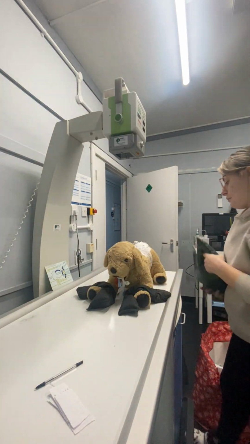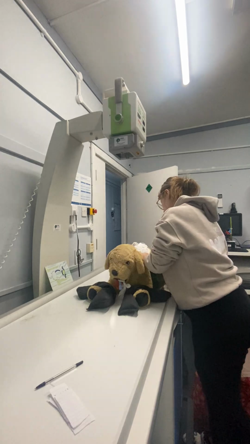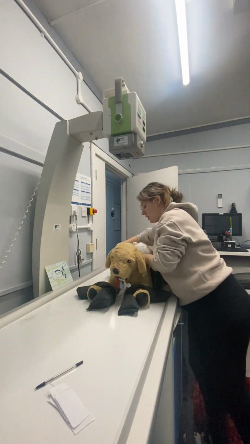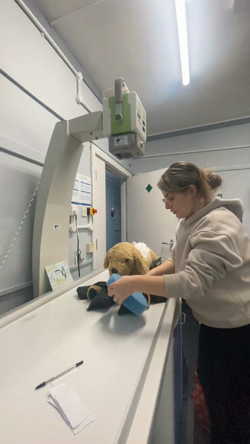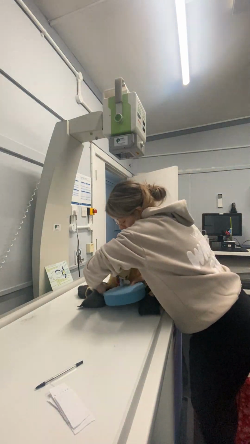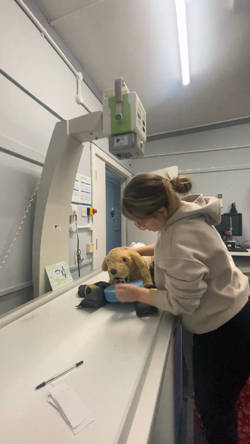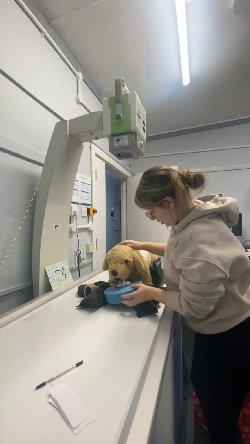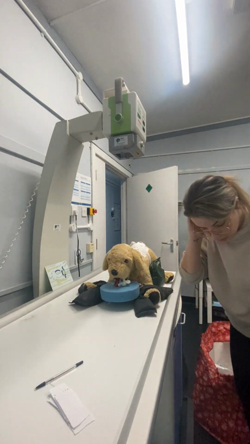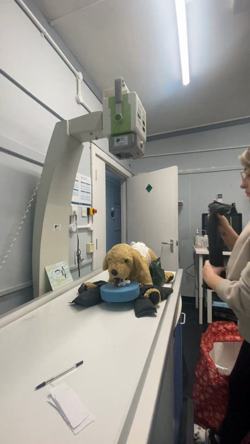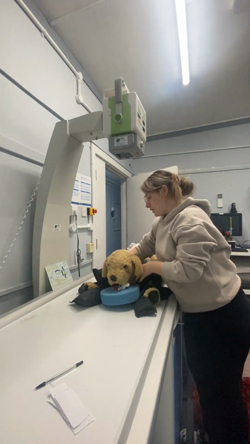I'm going to use a sandbag just down the side of his body, just so that he's straight. I'm going to use a foam wedge just underneath the chin, just so that he's nice and straight. And then I'm going to use another sandbag just over the neck as well.